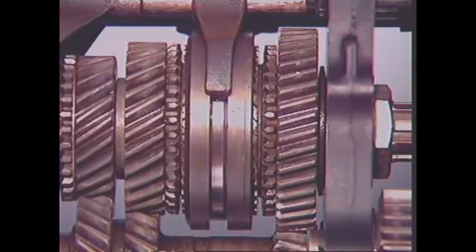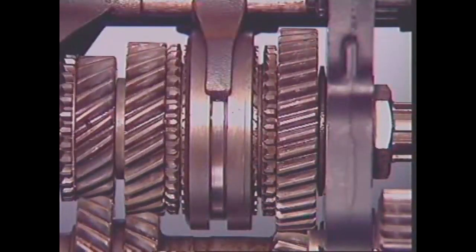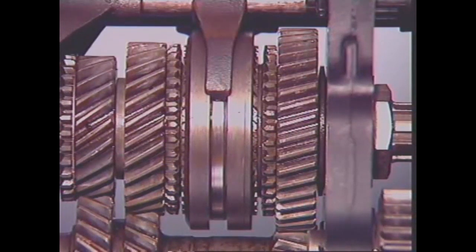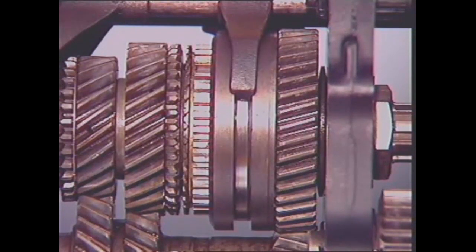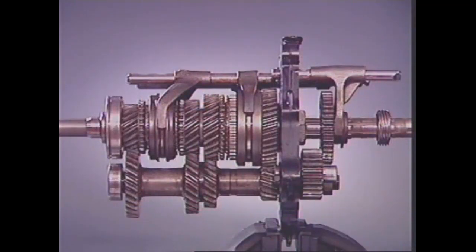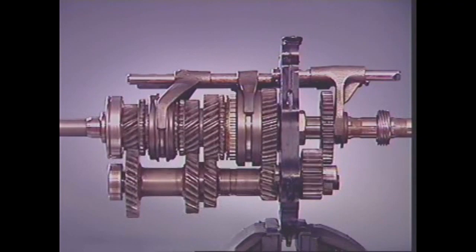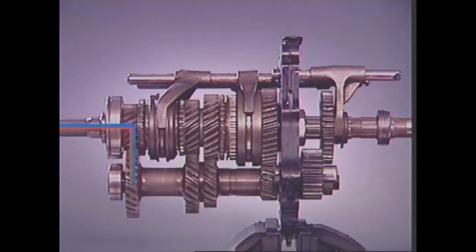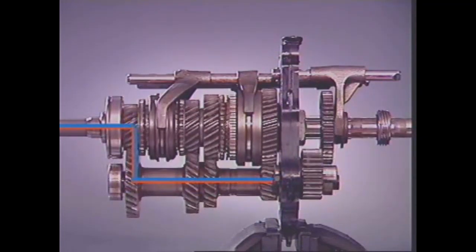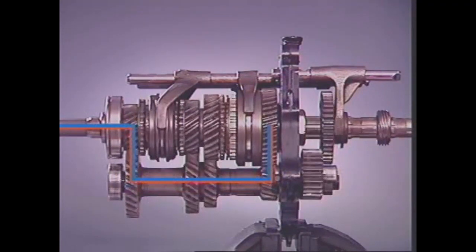Depressing the clutch pedal removes the engine load from the input. This allows an engagement sleeve to be moved into engagement with the external teeth on the gear selected. This locks the gear to the main shaft. When the clutch is released, the drive is transmitted to the input gears along the countershaft to the gear selected.